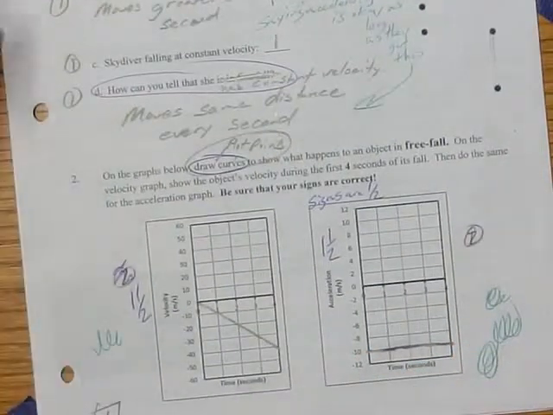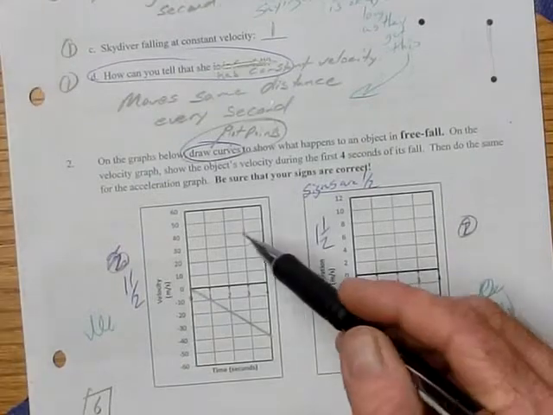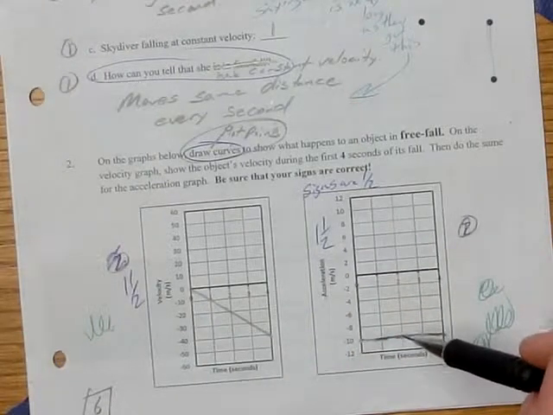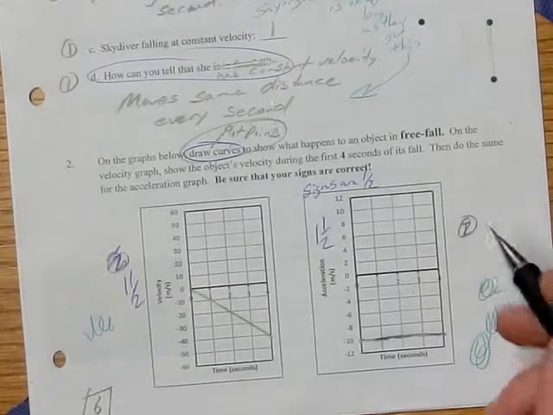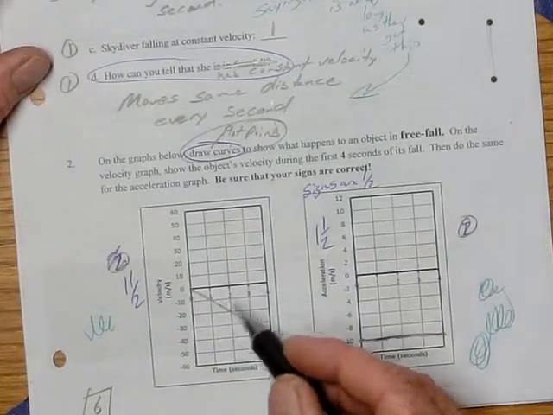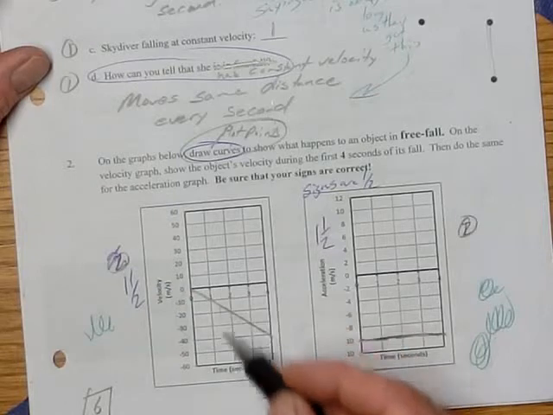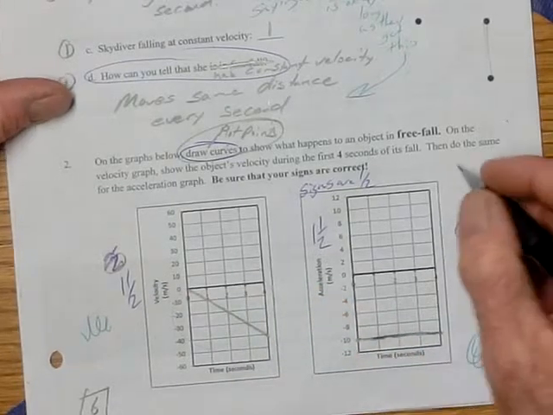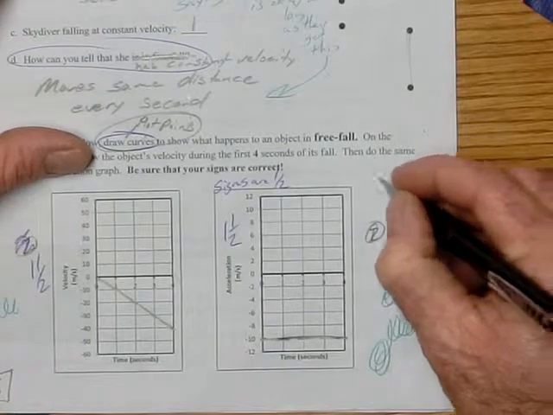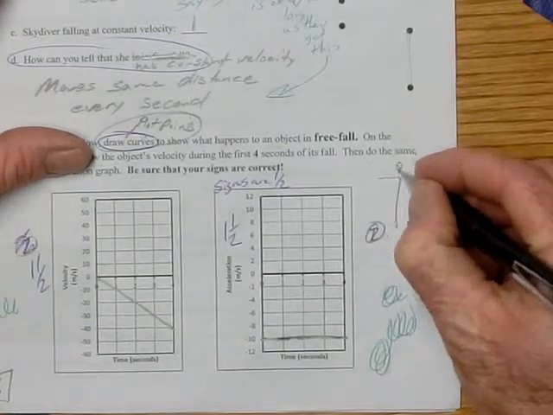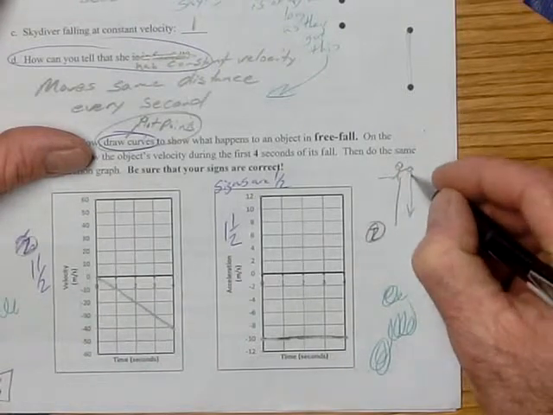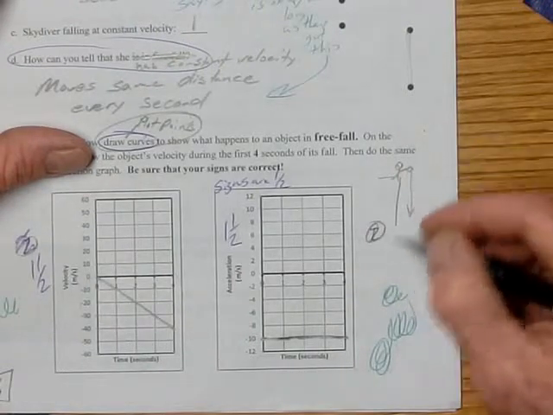Number two, you're supposed to make a graph showing the velocity and acceleration of someone in free fall. And I chose to do it this way. There are several possibilities over here. There's only one over there. When something is in free fall, it could be a rock thrown off a cliff. It could be, if there's somebody standing here, they drop this rock down off the cliff. Or if you throw something up in the air, it really doesn't matter.